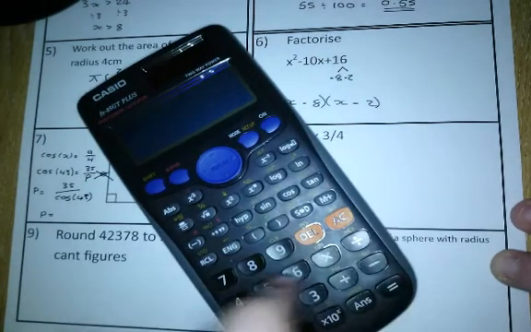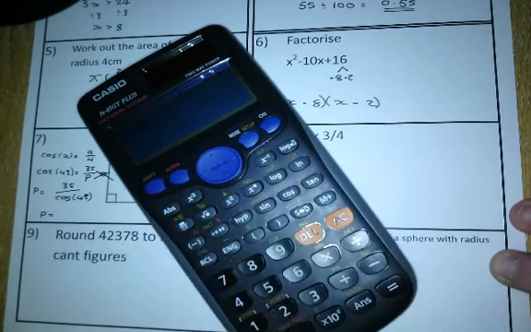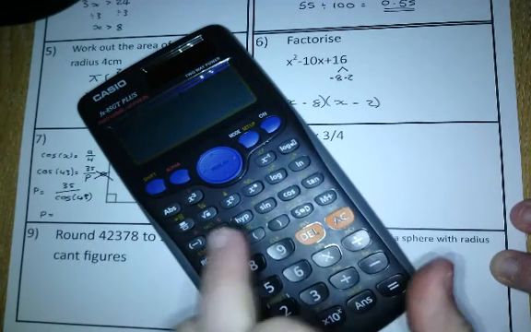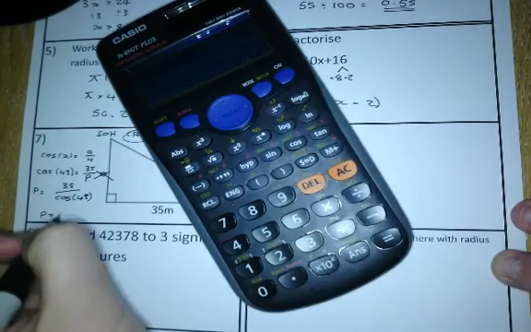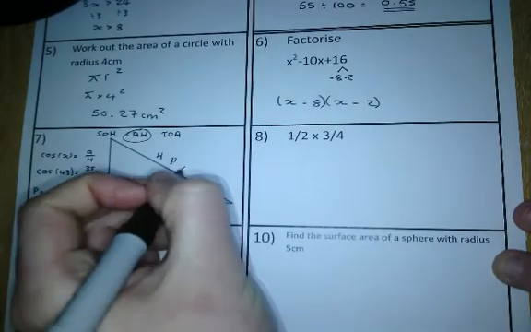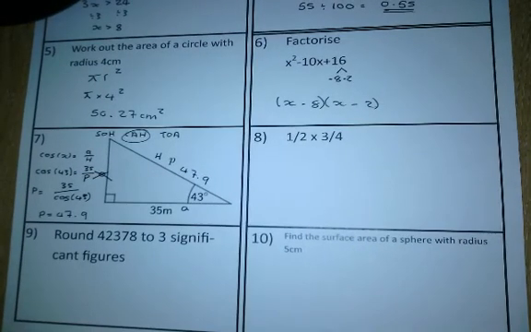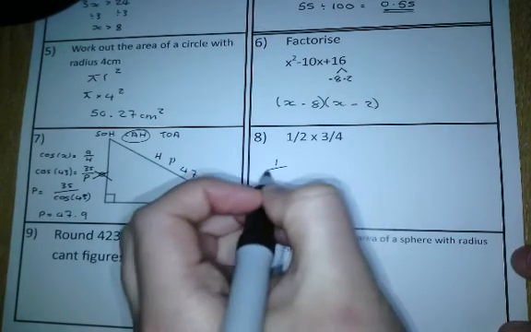So P equals 35 divided by cos 43, which is 47.9. So my length here is 47.9.